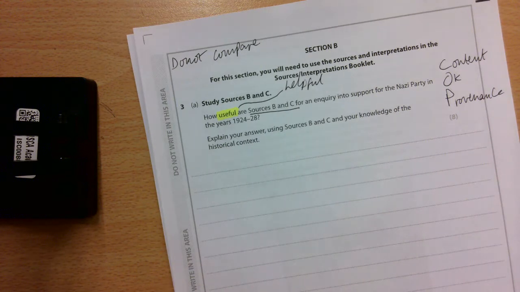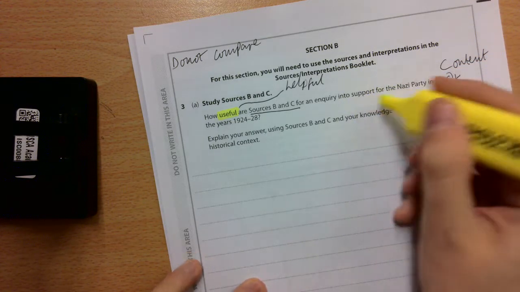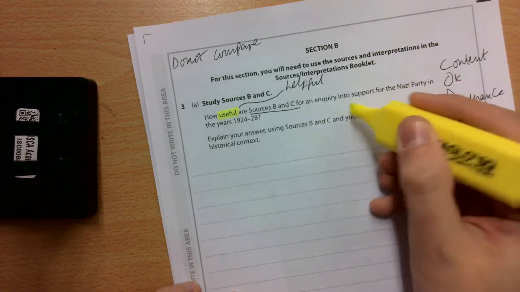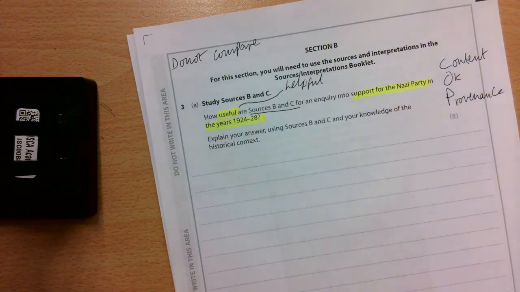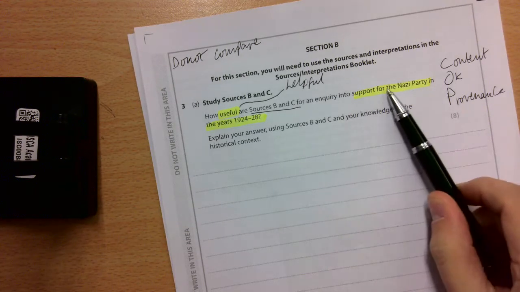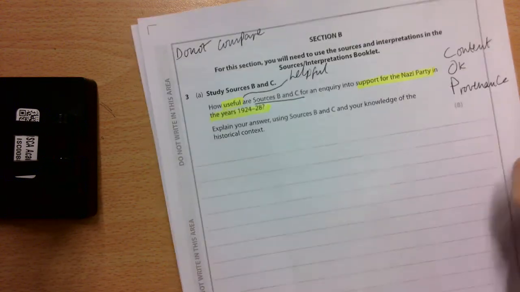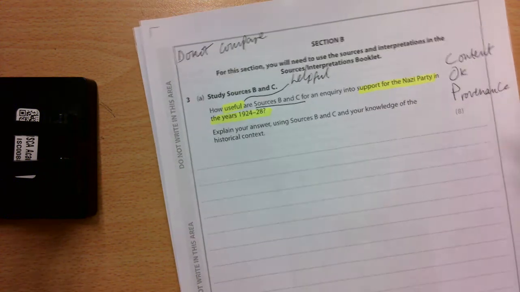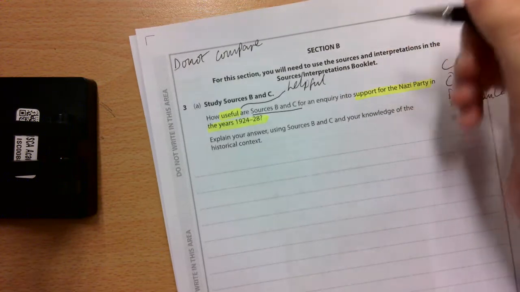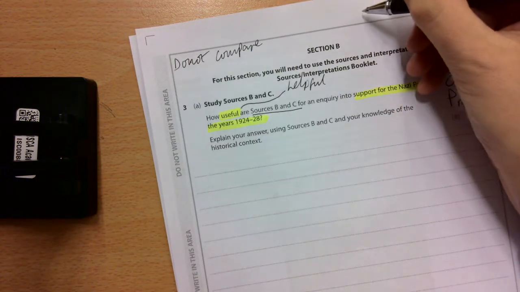Now, the focus of this question, the thing that we're trying to find out about, is always at the end of this first sentence. So for us, it's support for the Nazi Party in the years 1924 to 28. So we're trying to find out as much as we can about that topic from these two sources. Now, before we begin, the two sources will disagree with each other. They will contrast.